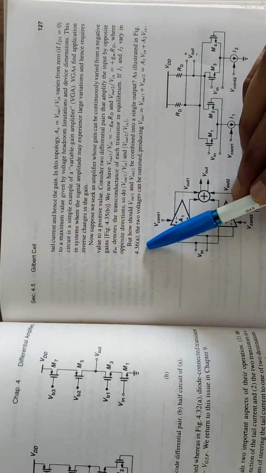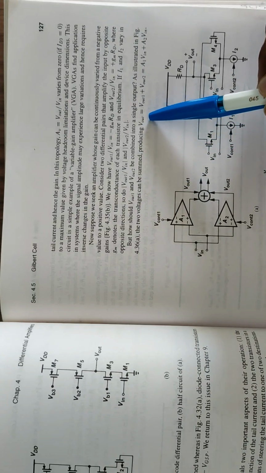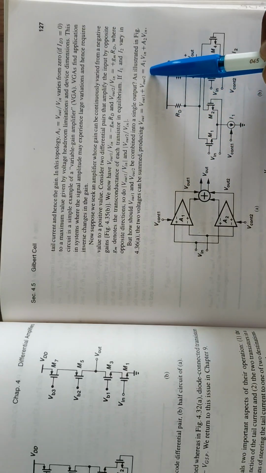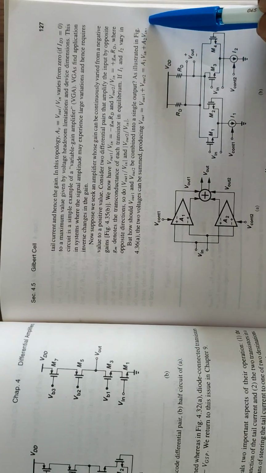As illustrated in figure A, the two voltages can be summed to produce V_out, and V_out1 + V_out2 = A1 V_in + A2 V_in.